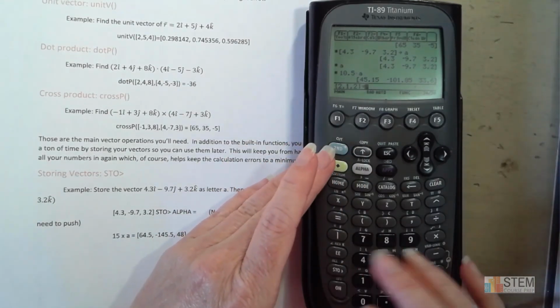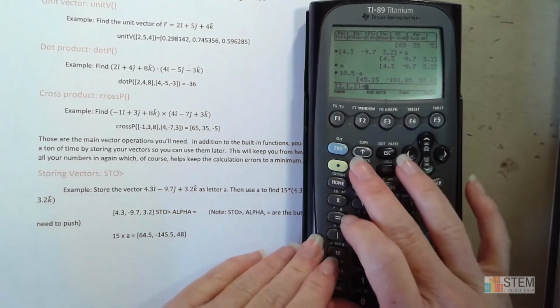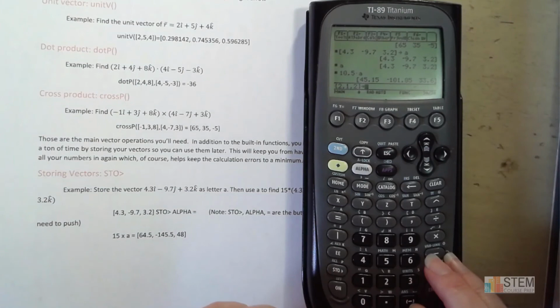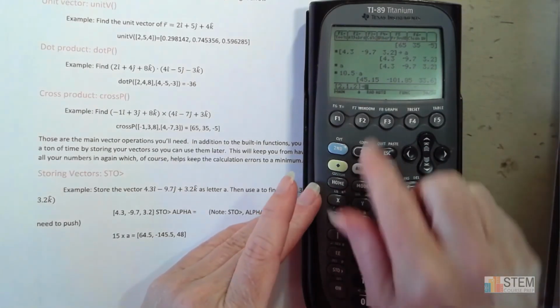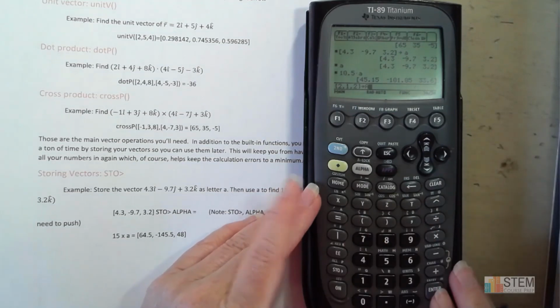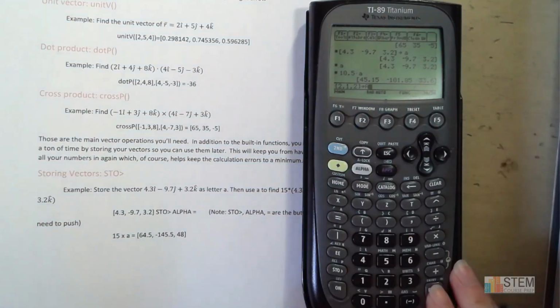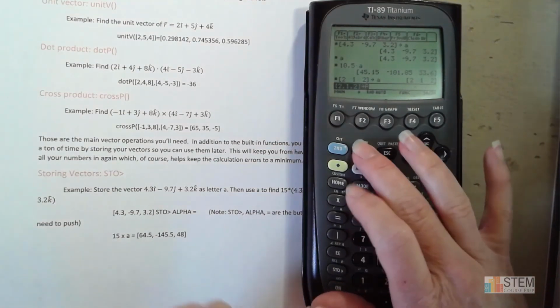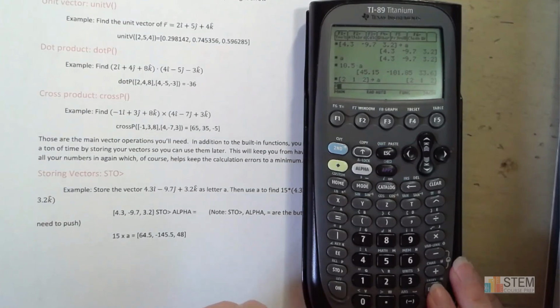I want to store it, and this time I want to use uppercase. So we're going to do alpha, and then this little arrow up here. And then notice it has this little symbol here. And then now hit the equal sign. Notice it switches to capital A. Okay, so if I want to use that later, I would just do alpha up equal. It gives me A, and there it is.